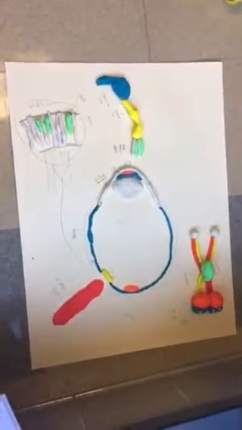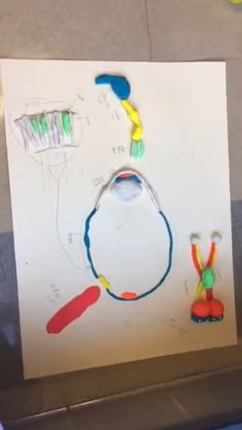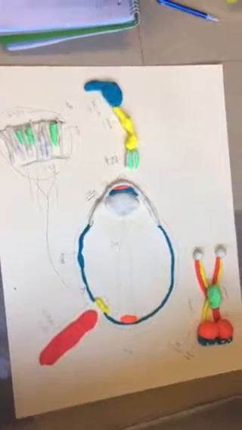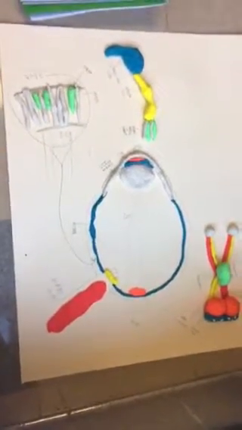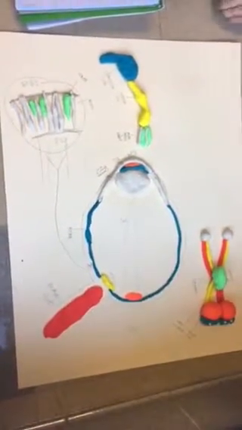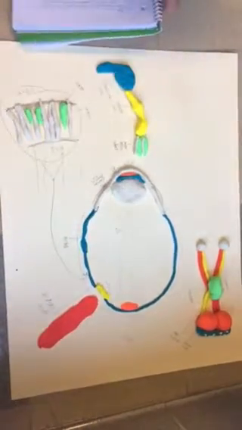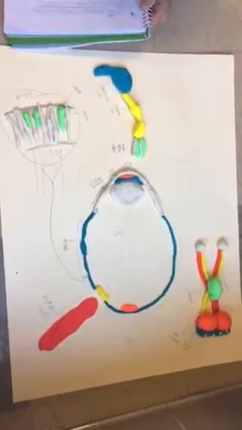Welcome to the eye, not just the letter. First, we have the cornea, which protects the eyes and bends light to provide focus. Then there's the pupil. It's an adjustable opening that allows light into the eye. Then there's the iris, the cool, pretty part of the eye.